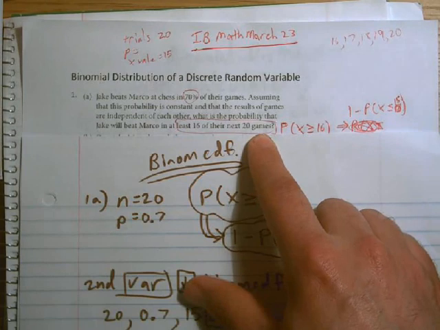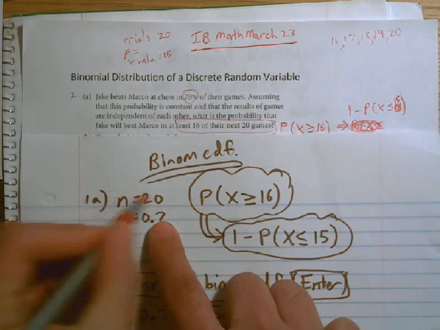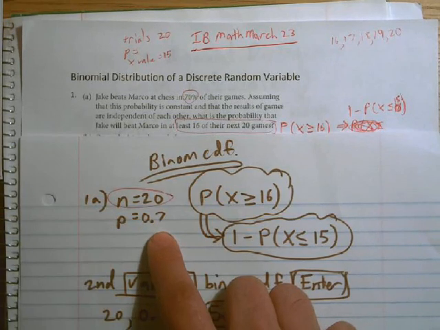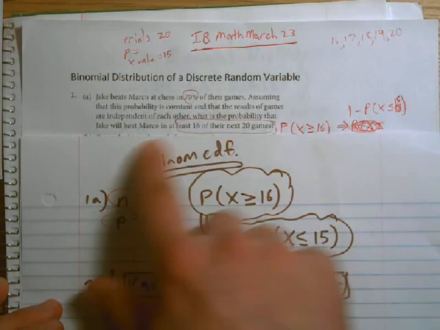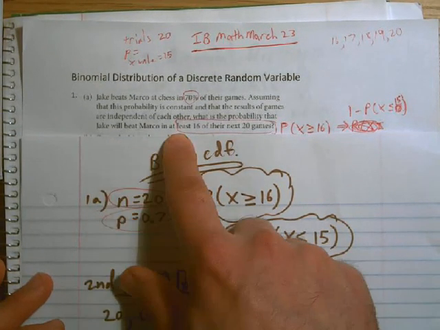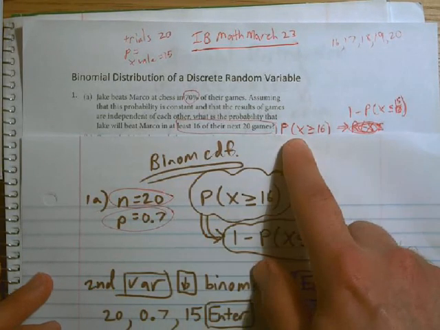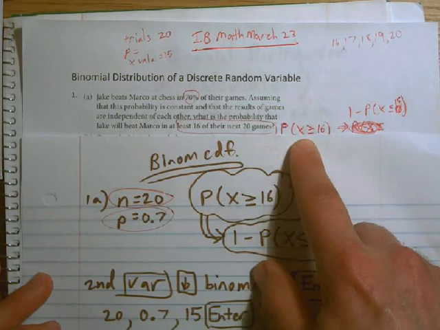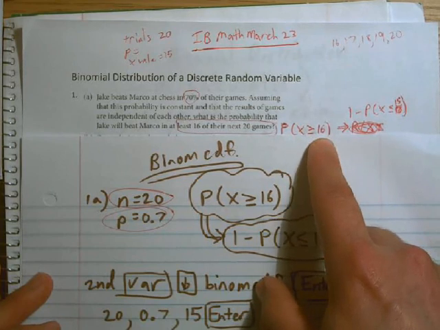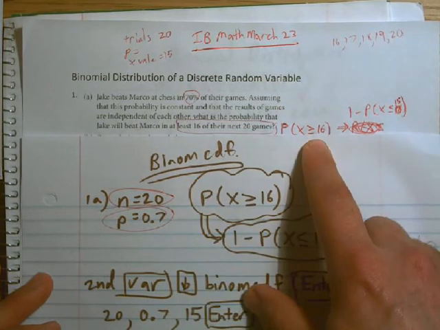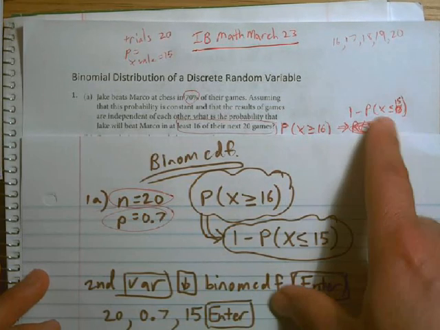Okay, so there's three things that we need. We know how many games there are. There's 20 games, right? The probability of winning is 70%, right? Now here's the tricky part. We know that we want to see Jake winning at least 16. So we would write that as the probability that he's going to win, X is greater than or equal to 16. If he's going to win 16 of the games out of 20, that's the same thing.